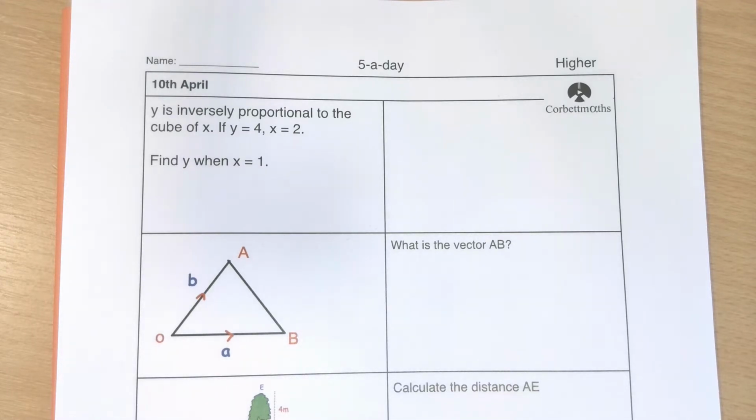This is one of the Corbett 5-a-day worksheets that I've been assigning my LE, UF and GE. This is a higher level one, so probably more for the UF/GE groups. But I'm going to work through the whole thing because one of my pupils sent me their work, said that this one specifically had something that they weren't sure about in it. So I'm just going to work through the whole thing. This is the kind of thing that I'm expecting you to be doing every single day.